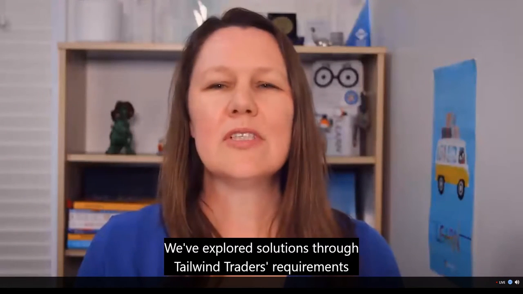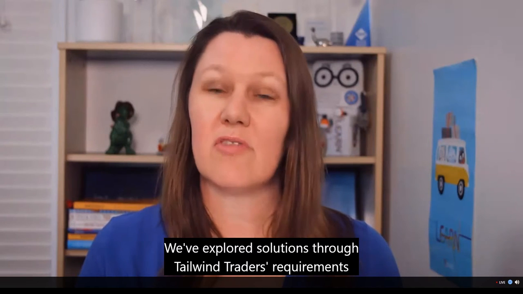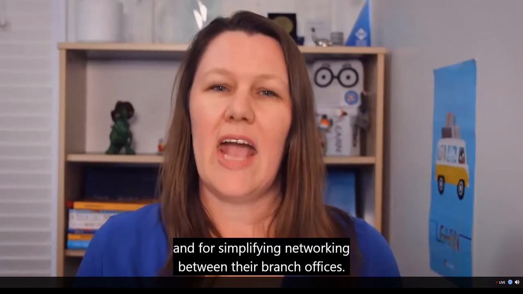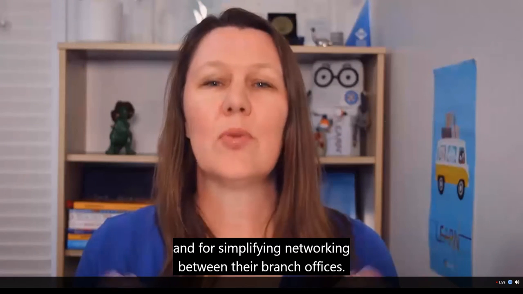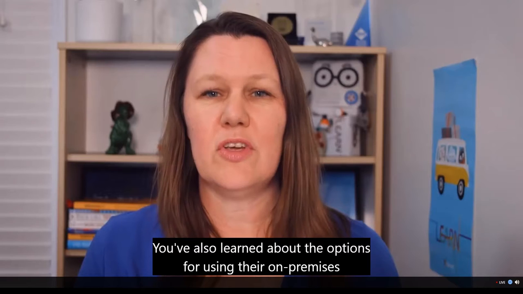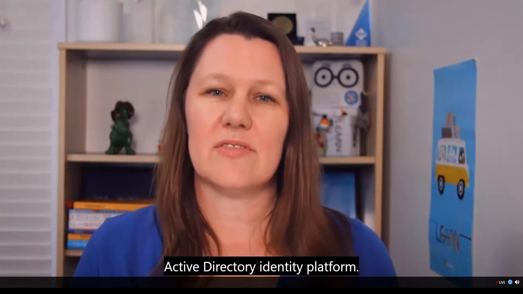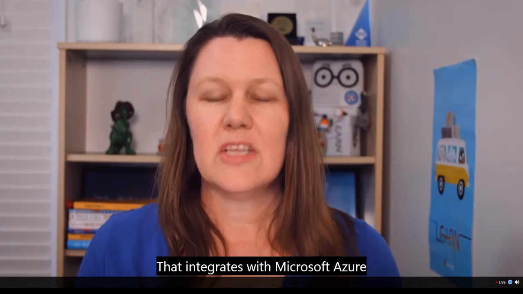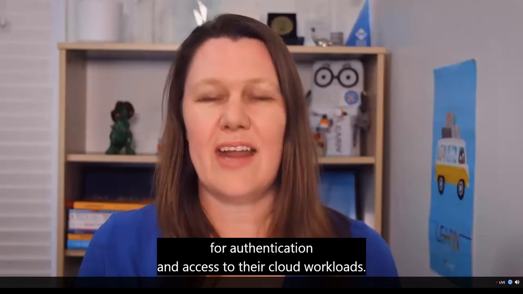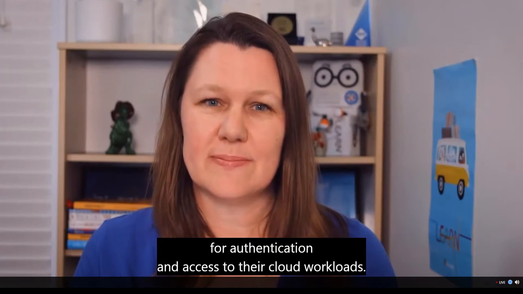We've explored solutions to Tailwind Traders' requirements for network connectivity to cloud resources and for simplifying networking between their branch offices. You've also learnt about the options for using their on-premises Active Directory identity platform to integrate with Microsoft Azure for authentication and access to their cloud workloads.